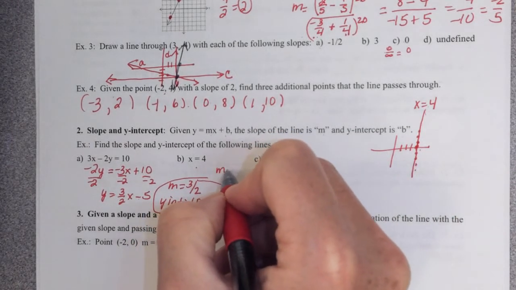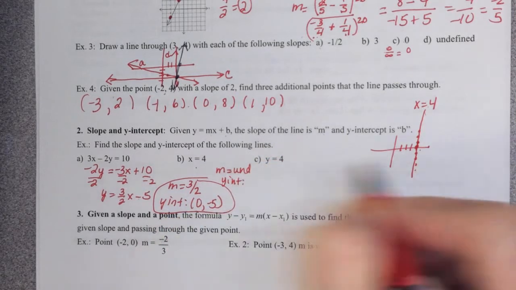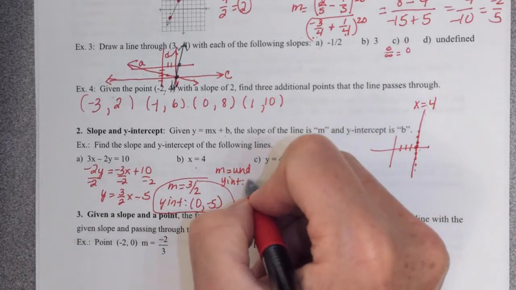Think about it. What's that slope? Undefined, right? And the y-intercept. Well, does it ever cross the y-axis? No. So there's none.